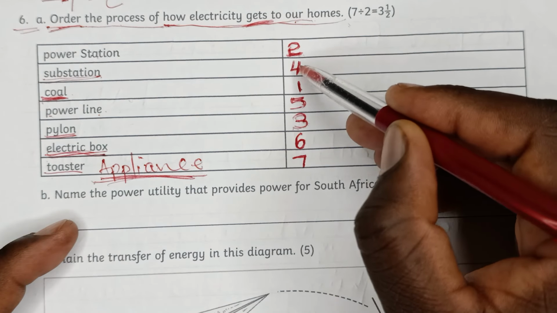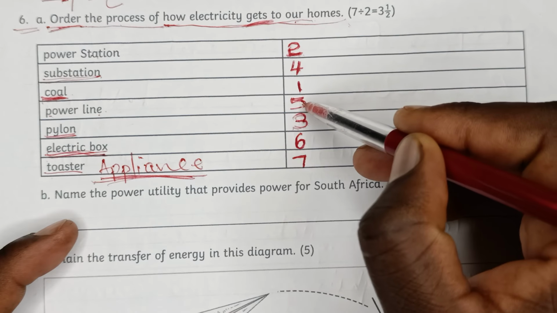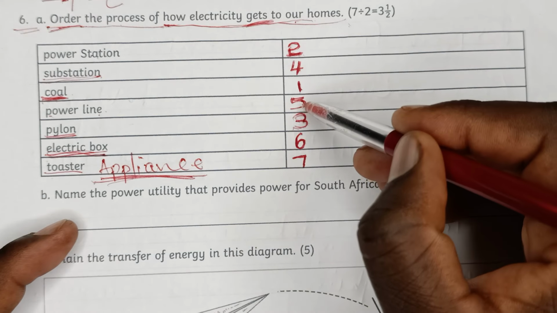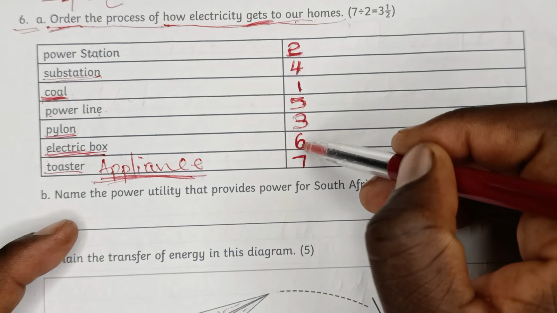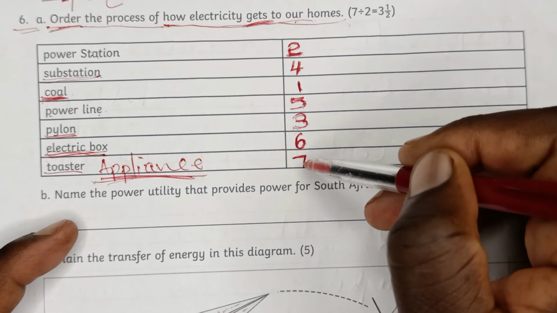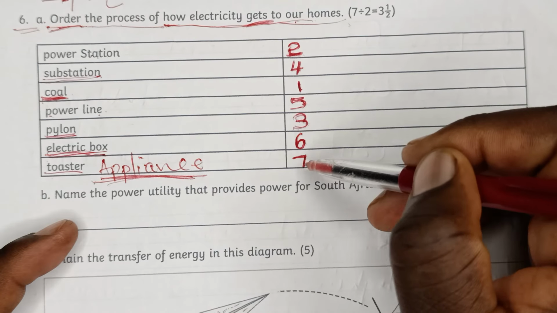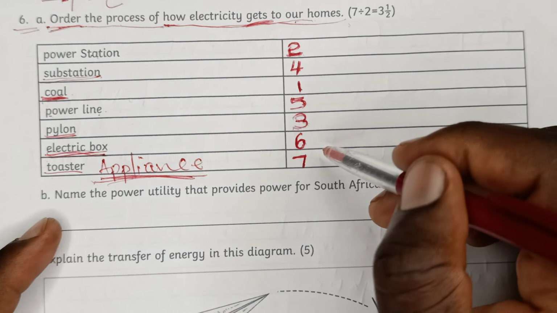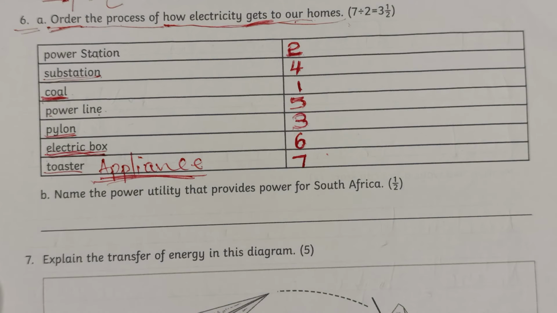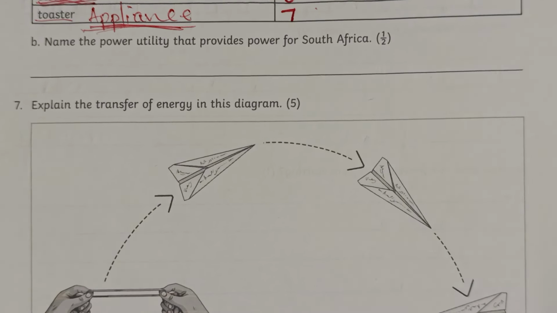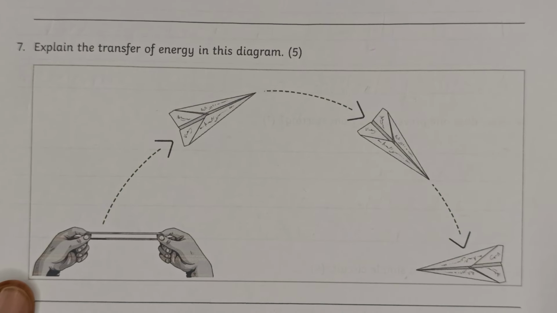From the substations, we have the power lines transmitting the electricity. From the power lines, it goes straight to the electric box. From the electric box, it goes to the appliances, your TV, your fridges, your stoves, and the others. So that's how we are expected to answer question number 6.